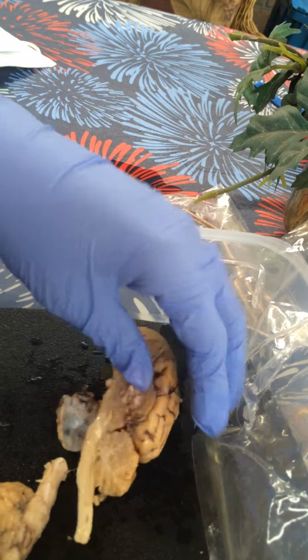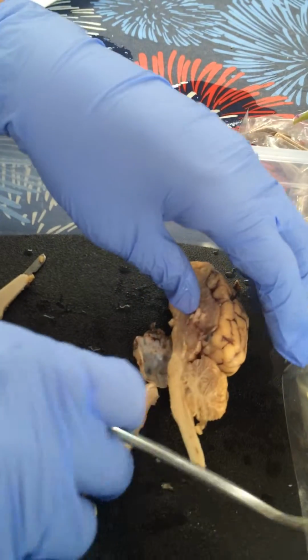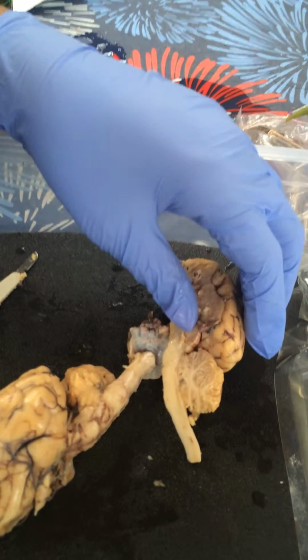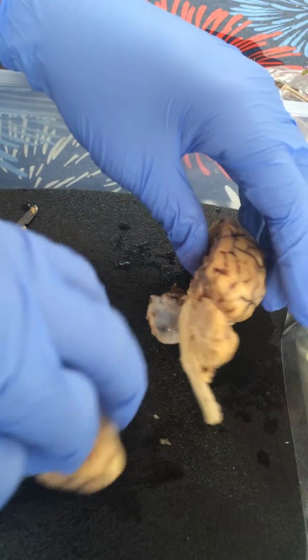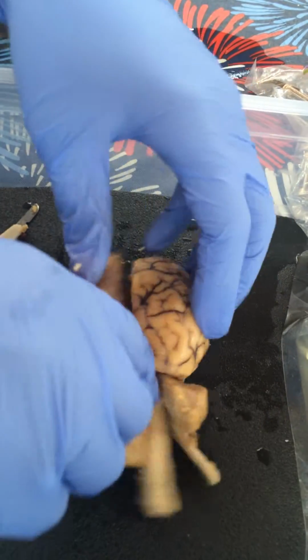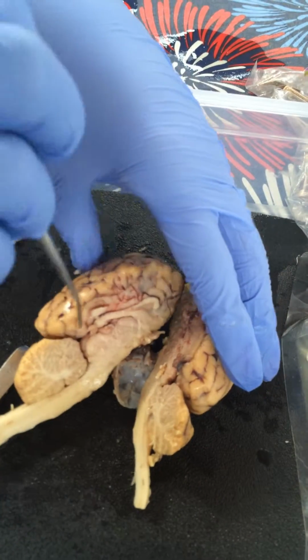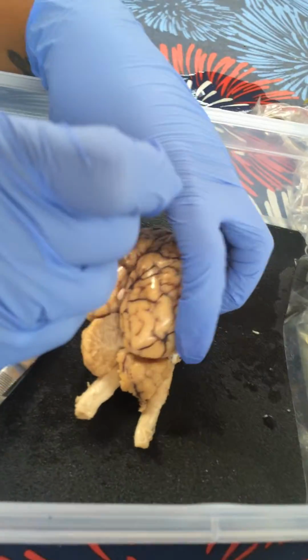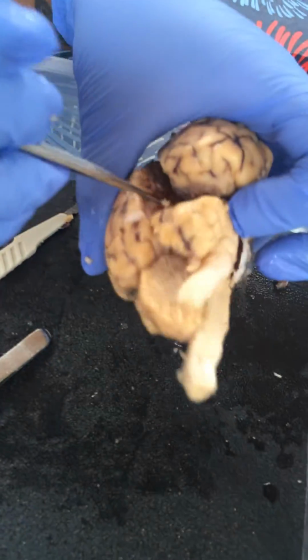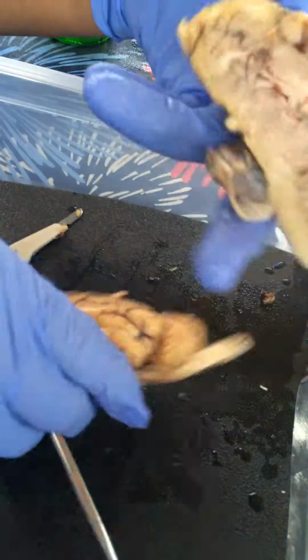Next we'll be doing the, oh, my brain's falling apart. Oh, it came off half and half. The cerebrum. So right and left side. So this is the right and left cerebrum here and here. The corpus callosum is what I cut to get to the middle of the brain. So the corpus callosum holds them together.